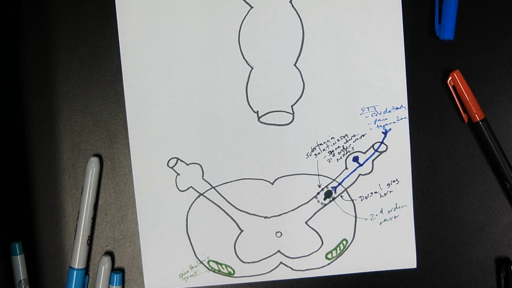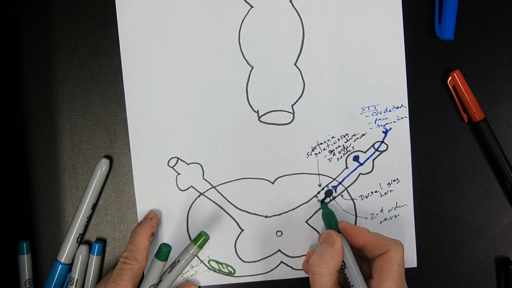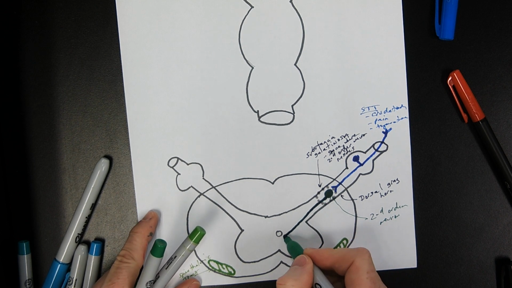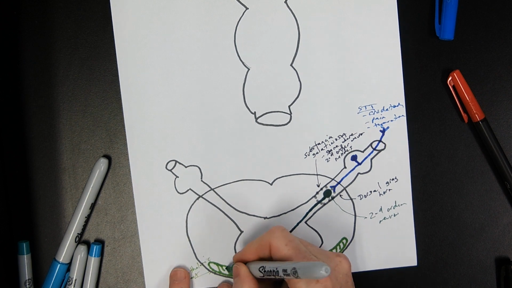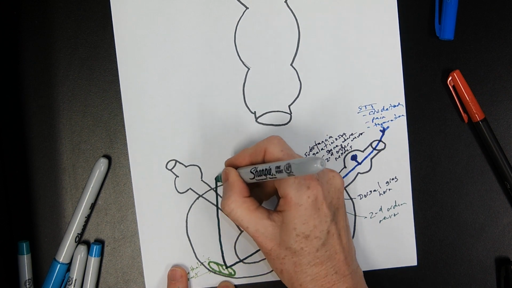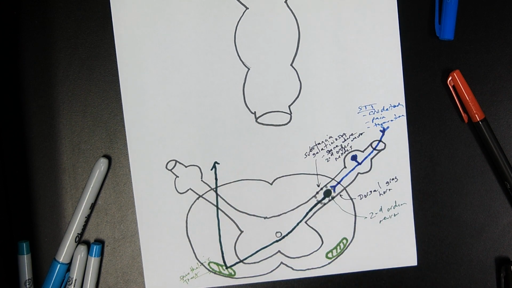Second order neuron resides here in the substantia gelatinosa, comes across and decussates, goes into the spinothalamic tract, and then travels on up through that tract in the spinal cord.